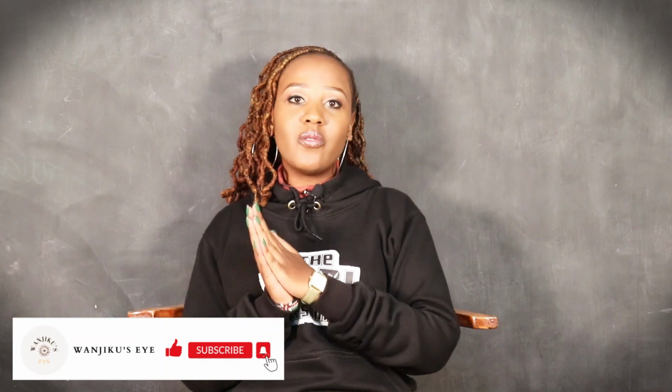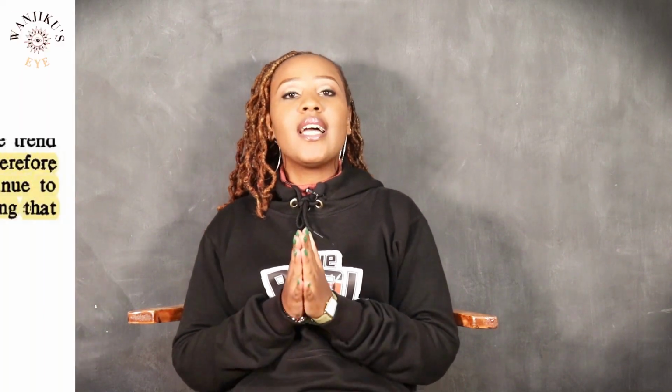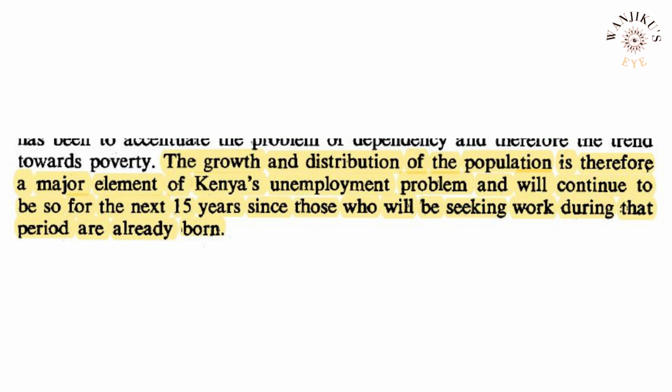So the people planning for the economy shouldn't focus only on the now, but also on the future. If you want to make sure that people have a decent quality of life, then you have to be very, very conscious of the population growth rate as you do your planning and economic policies. According to the report of the Presidential Committee on Unemployment in 1983, the growth and distribution of the population is therefore a major element of Kenya's unemployment problem and will continue to be so for the next 15 years, since those who will be seeking work during that period are already born.